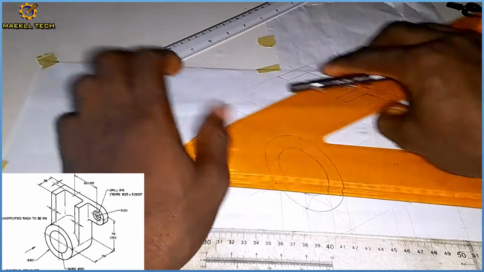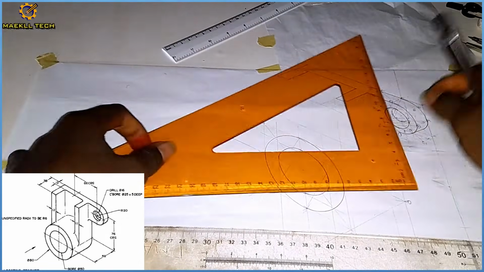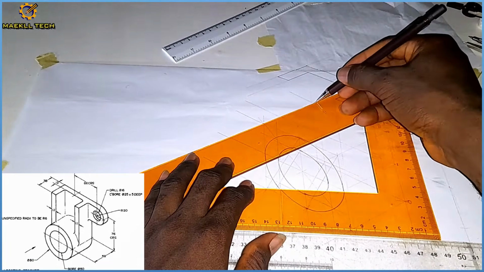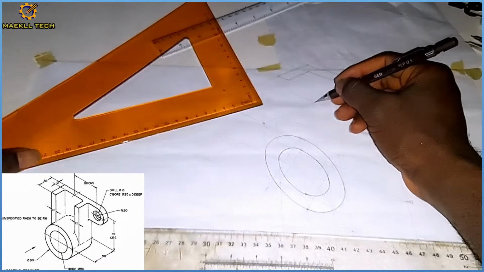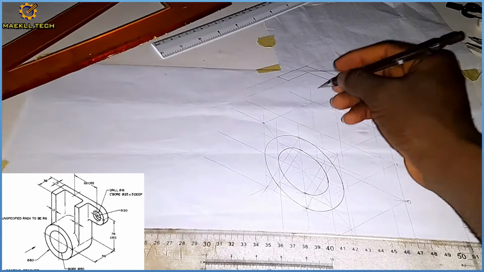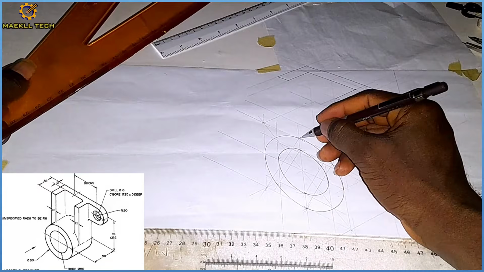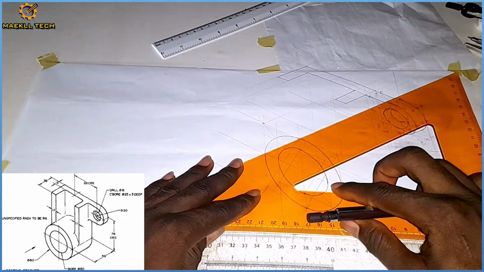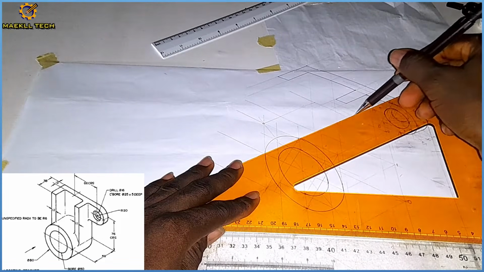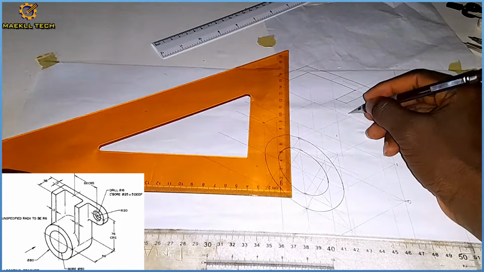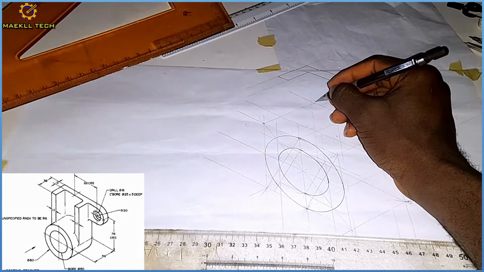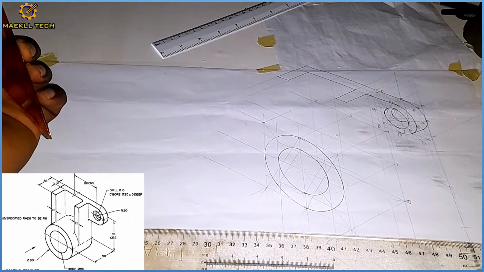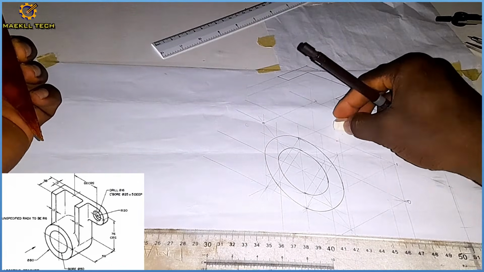So this edge here, I'm projecting it like this, so it meets it here. So 0, 1, 2, this midpoint here, I'm projecting that also. So I'm calling 3, 4. All these lines, so that you won't be confused.